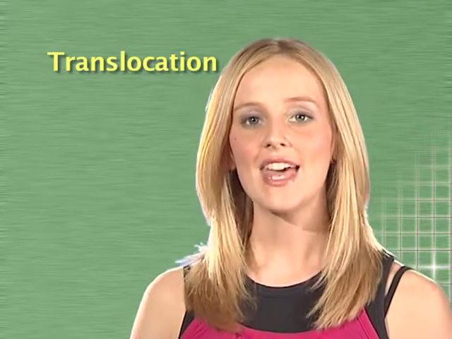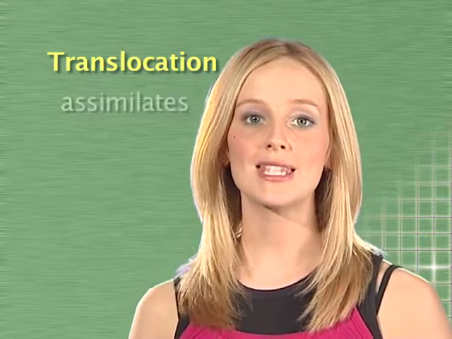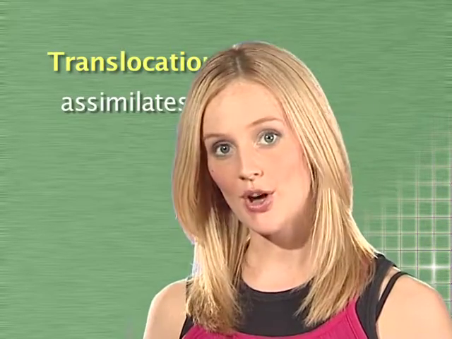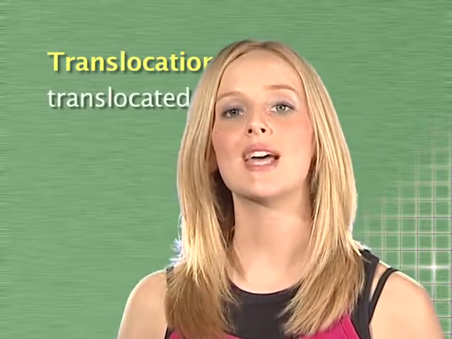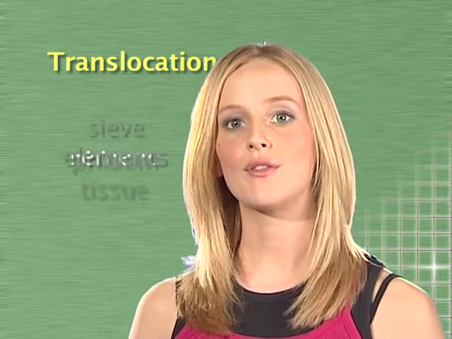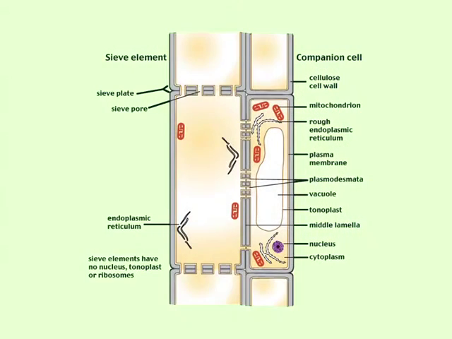Translocation. This is the term used to describe the transport of assimilates, soluble organic substances made by photosynthesis. Assimilates are translocated in the sieve elements of phloem tissue. Sieve elements are joined end to end to form sieve tubes. Each sieve element is a living cell with some organelles, but with very little cytoplasm, no nucleus and no ribosomes.